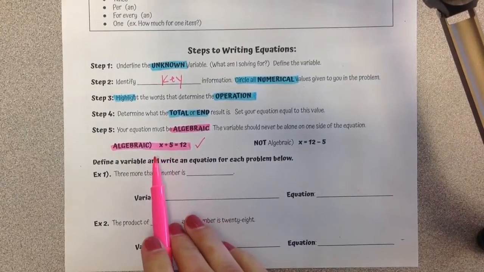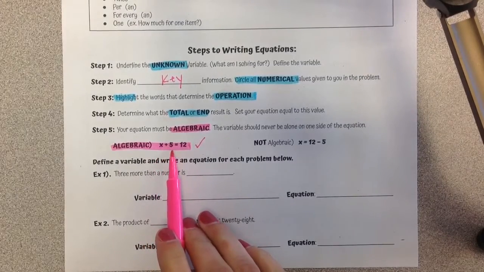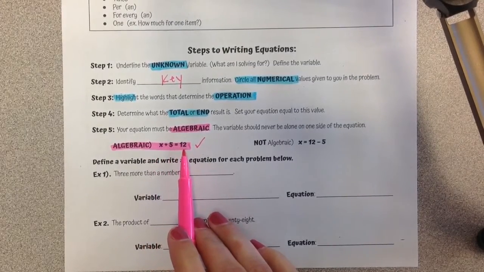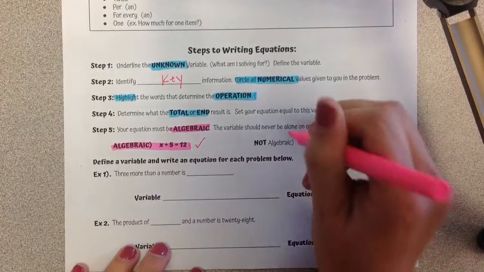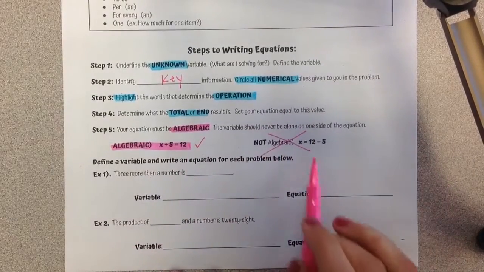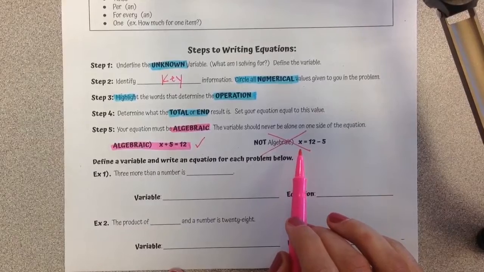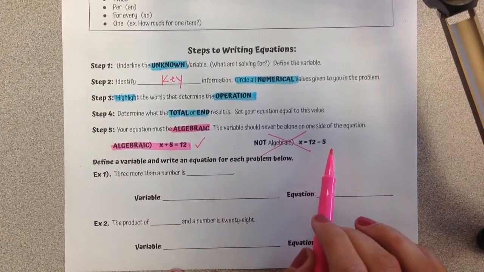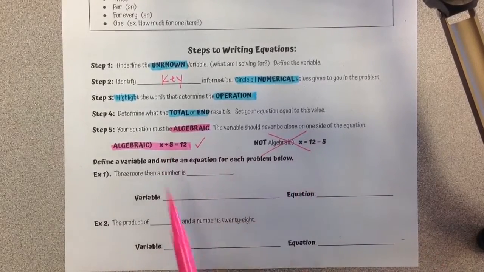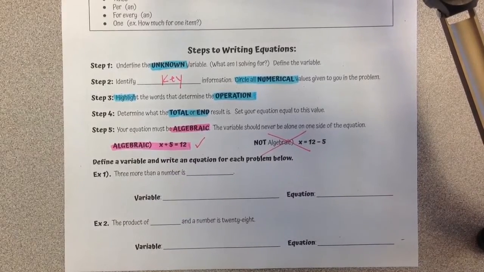We've got the variable on the side with an operation and a number, and the equation's equal to just a number, not a variable. Over here, this is not algebraic. You don't want the variable alone and equal to some numbers. So this is not what we want. We want something like this equation here. So let's start with number one. Define a variable and write an equation for each problem. So again, right now I want to go through and look at the important information here.